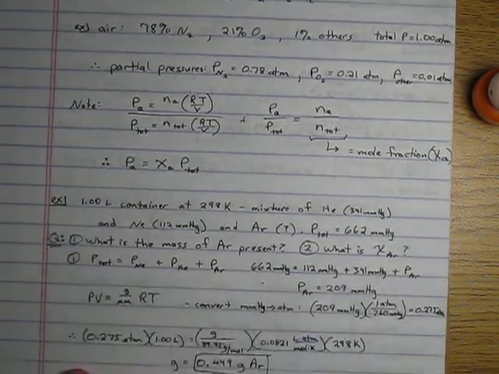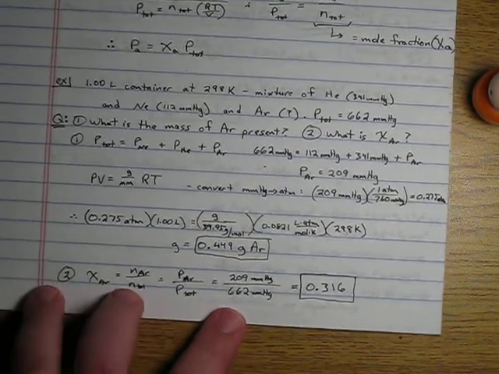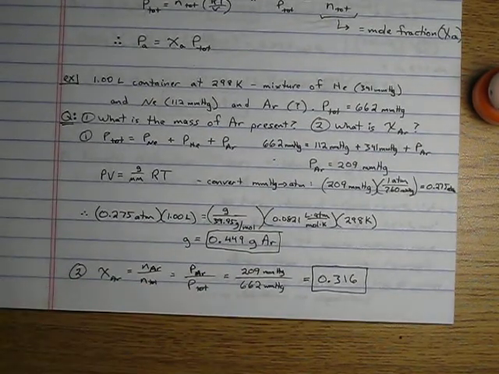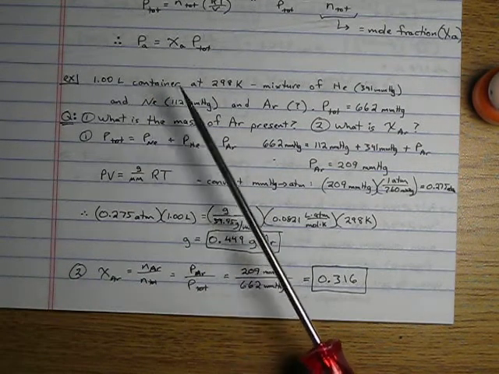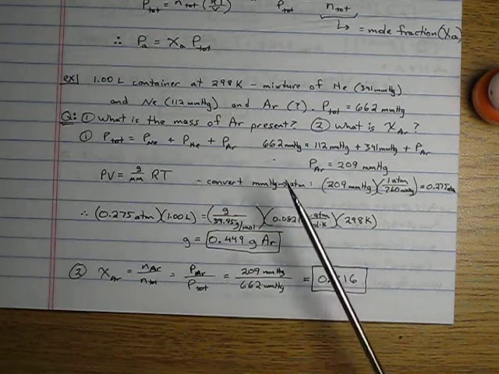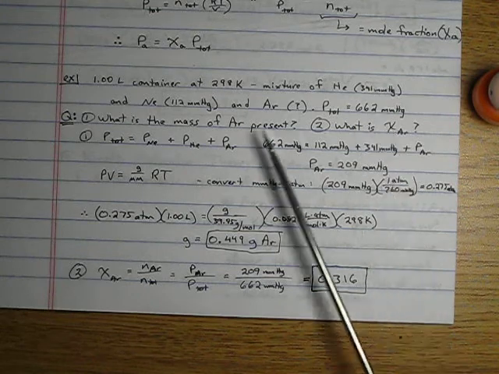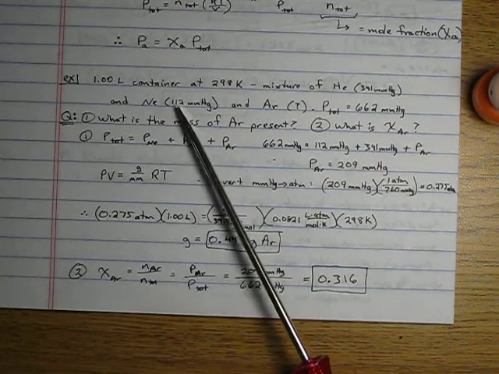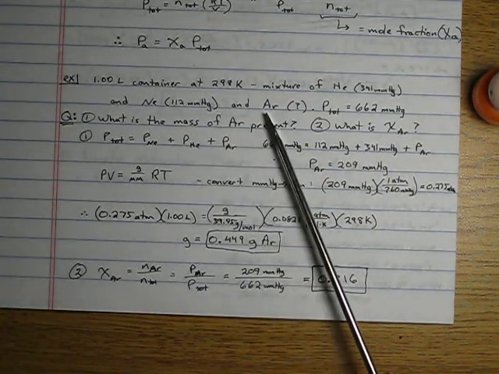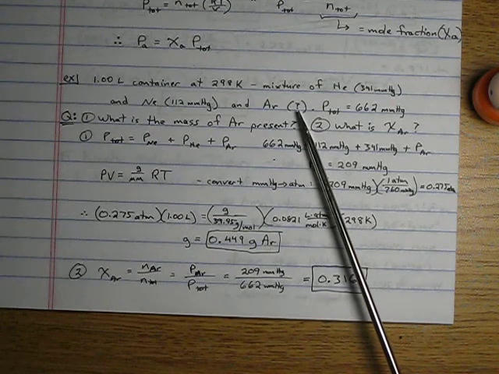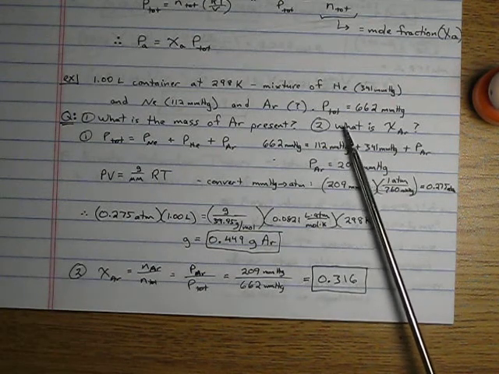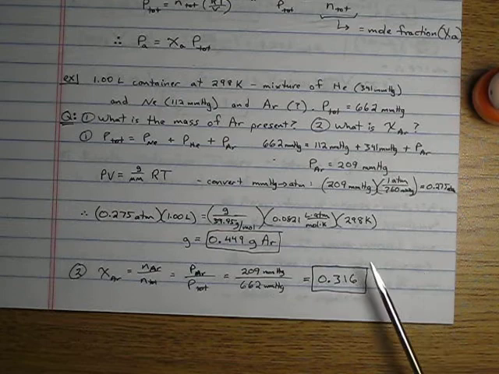All right, so how can we use that? Well, here's a little problem. Two parts. Say you have a 1 liter container at 298 Kelvin, and it's a mixture of helium gas at 341 millimeters of mercury and neon gas at 112 millimeters of mercury and argon gas, and we do not know its pressure. However, we know the total pressure is 662 millimeters of mercury.